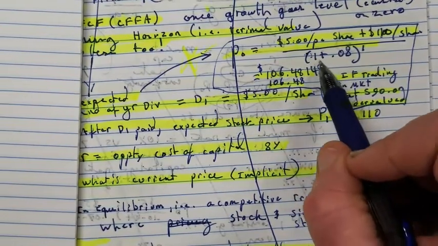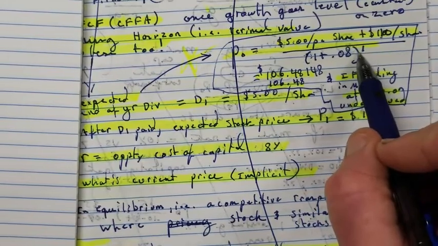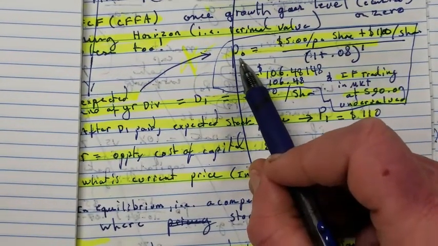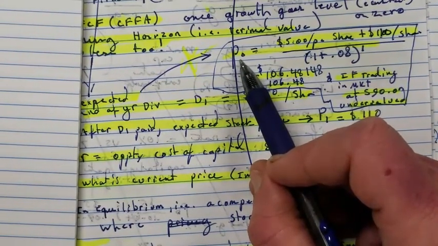This is D1 plus P1 over 1 plus R, which is 0.08, okay, pretty straight up formula. And we get for a present value of this particular stock of company X for number 3.